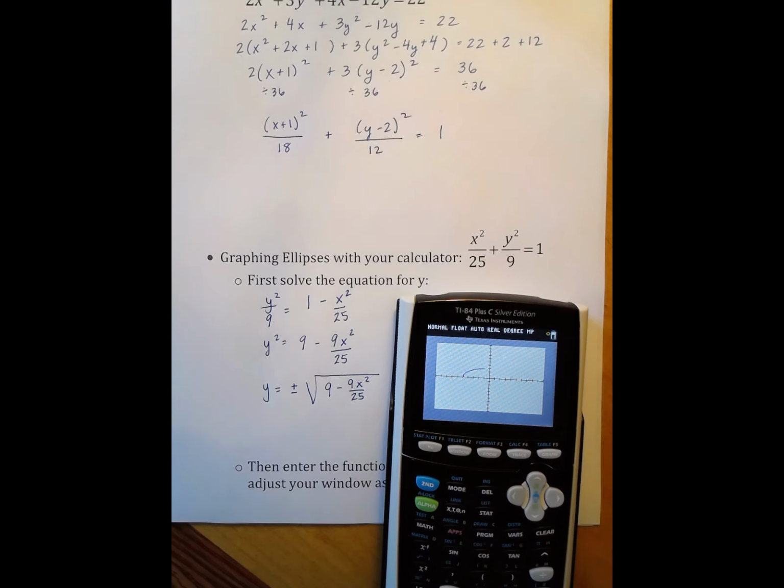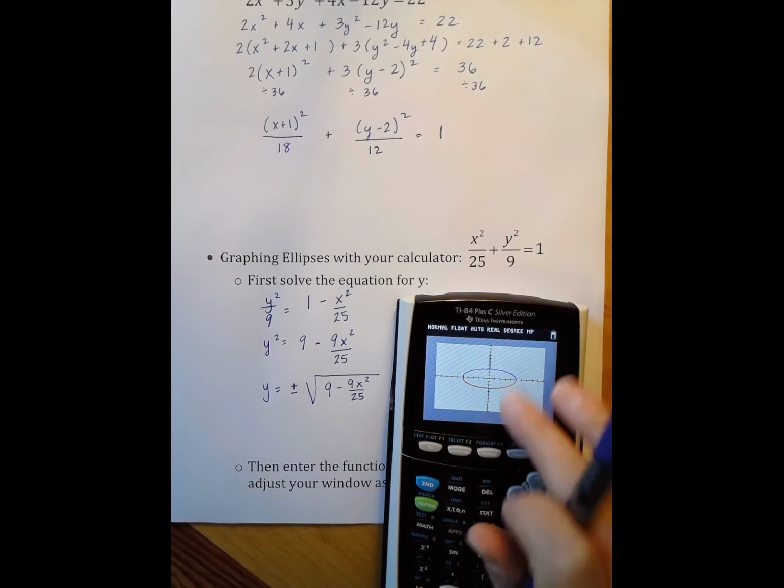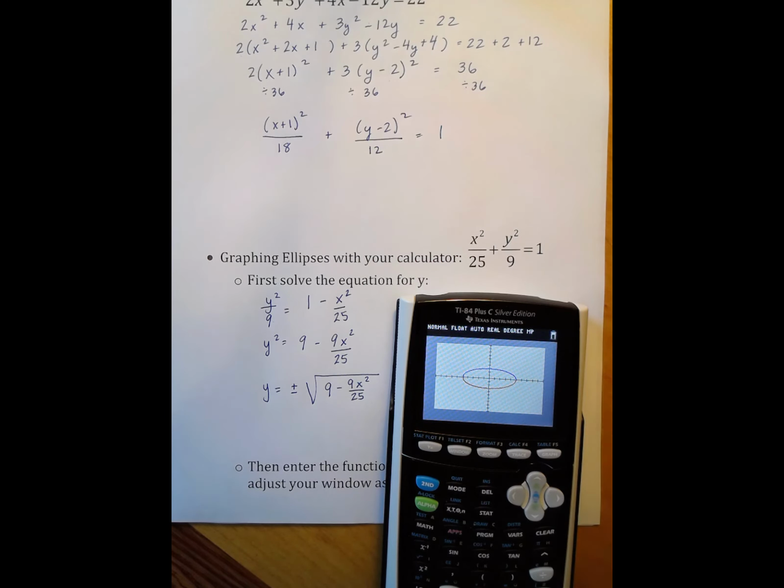And my last step here is that I may have to adjust my window depending upon whether or not my ellipse shows up fully. And there it is. I have a top branch and a bottom branch. You'll notice that along the x-axis something kind of funny happens at this end. It kind of looks, on this side, a little flat, and this side it looks like there's a gap. That's just the pixels with the graphing calculator. So it may look a little funny, but that is the shape it should look like when you've got it graphed correctly.